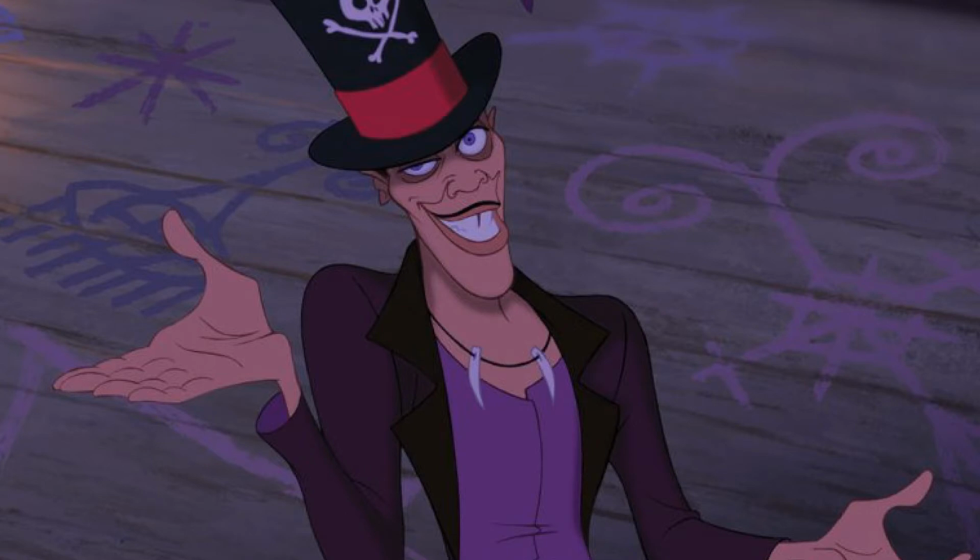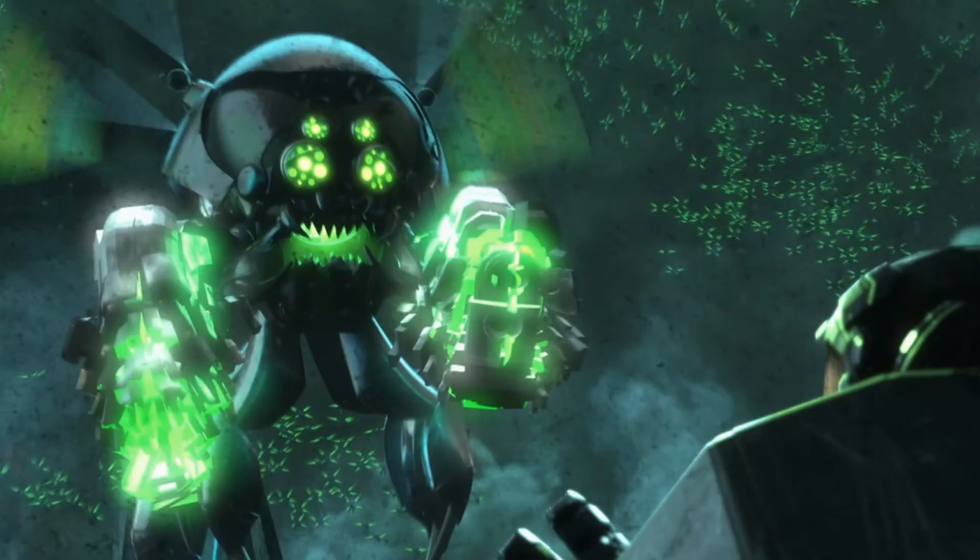Here we have Dr. Facilier. He's the villain from The Princess and the Frog, and he's a voodoo witch. His mission in the film is to follow Tiana and the prince so that the shadows he works with can end up with his soul, and so he also can get paid. He's a really charismatic character. He works with magic so that he can try and seduce his victims.